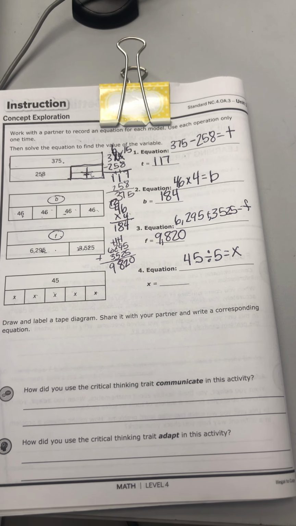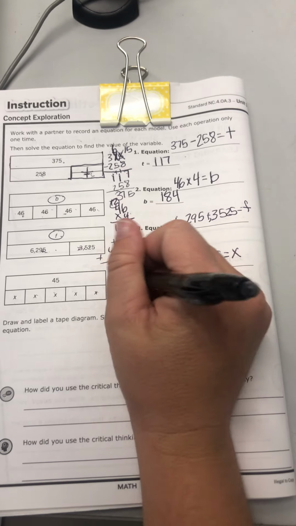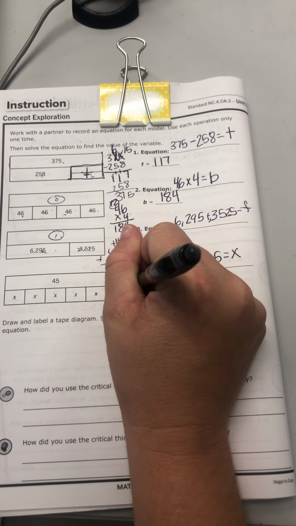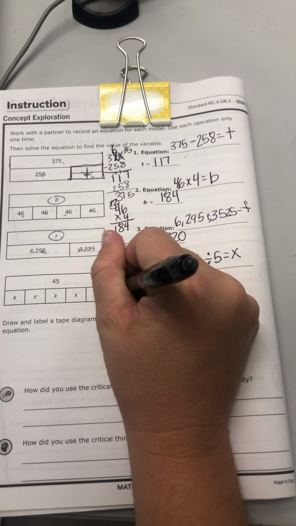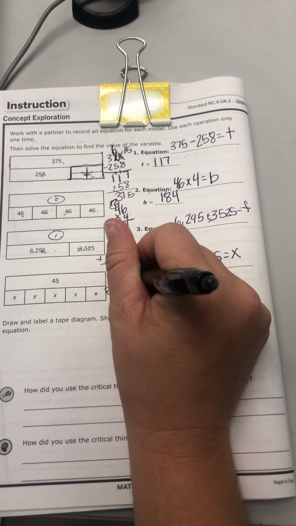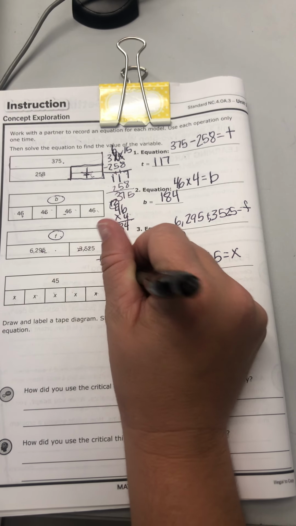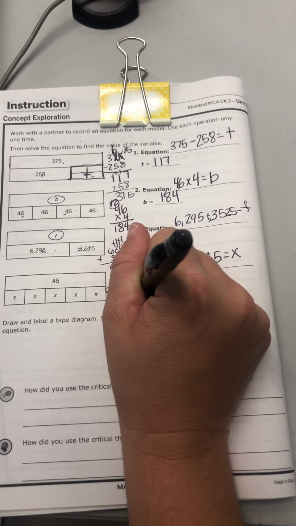I keep putting the answer in the equation. All right, 45 divided by 5. 5 goes into 45 9 times. 5 times 9 is 45.